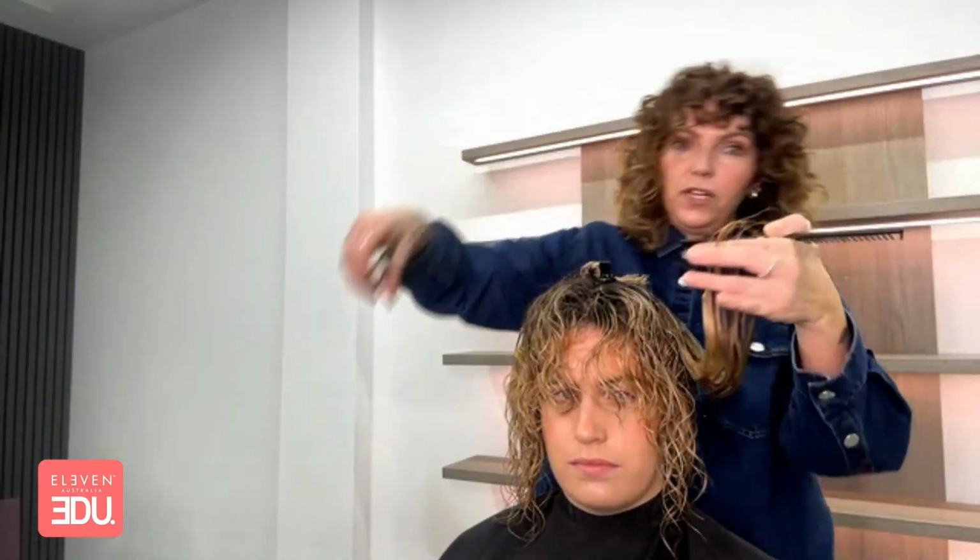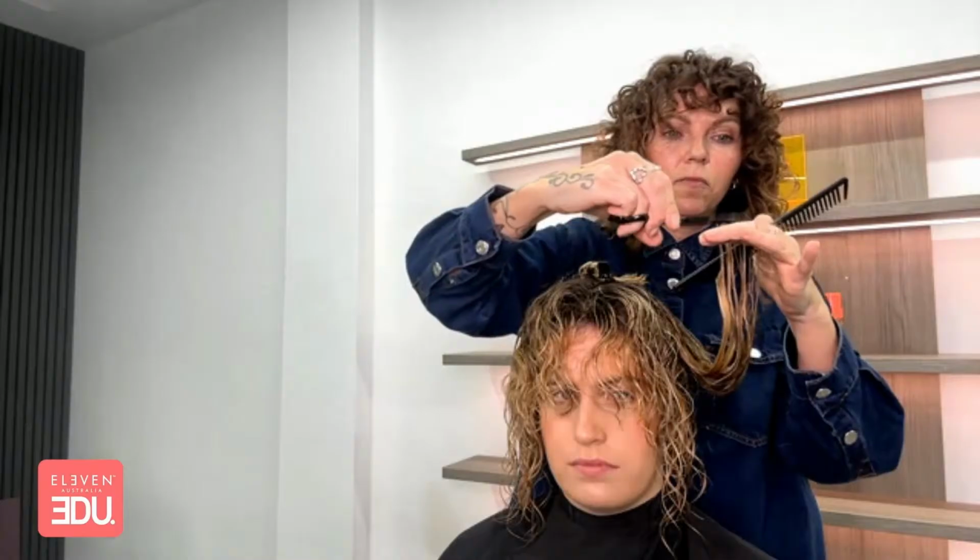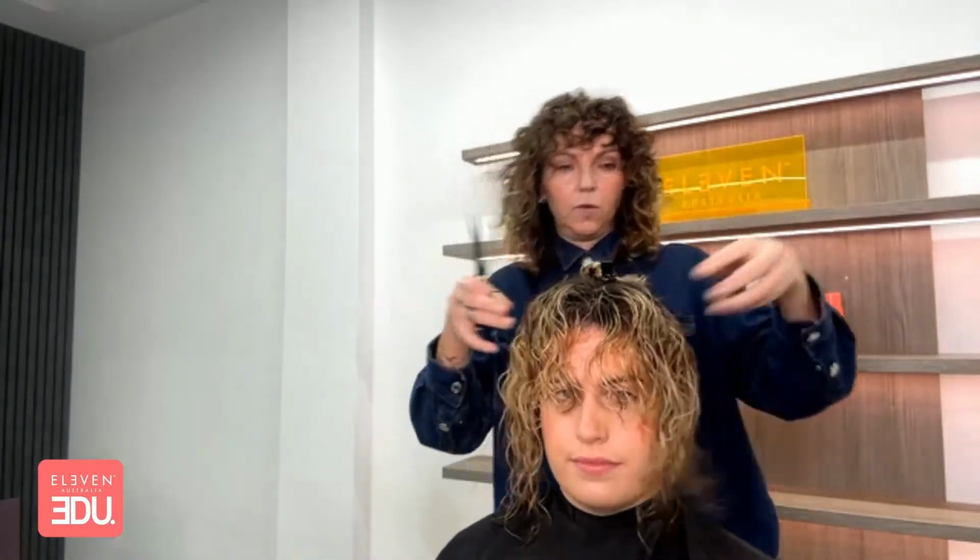And I can see straight away is these little bits here that need to come off. It's surprising, like you think, oh, it's only a little bit of hair. But that little bit of hair can weigh curls down. It's very easy for curls to get weighed down.